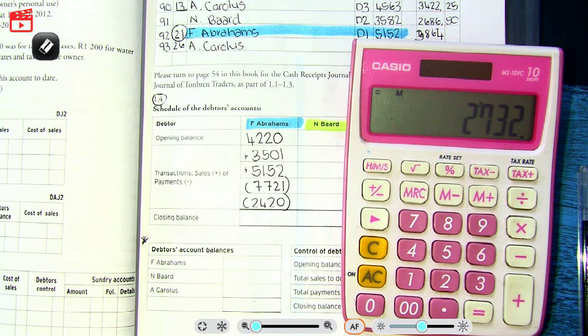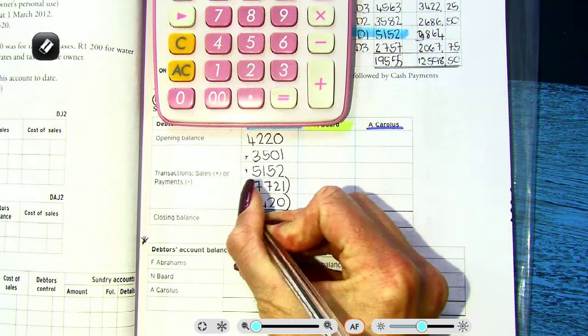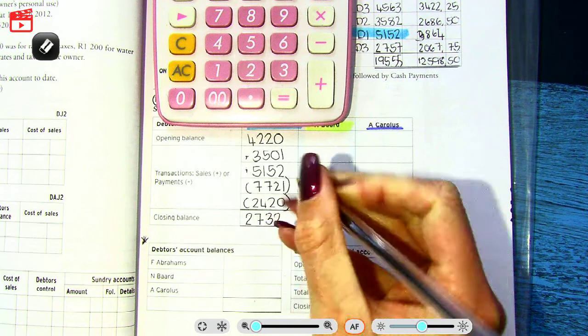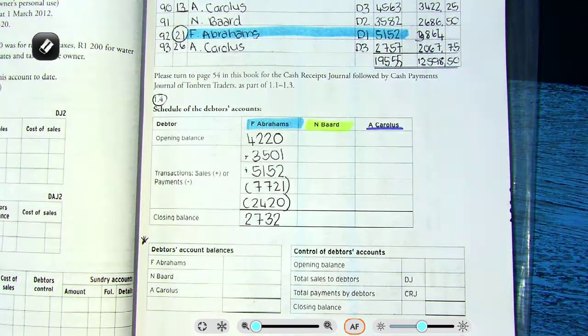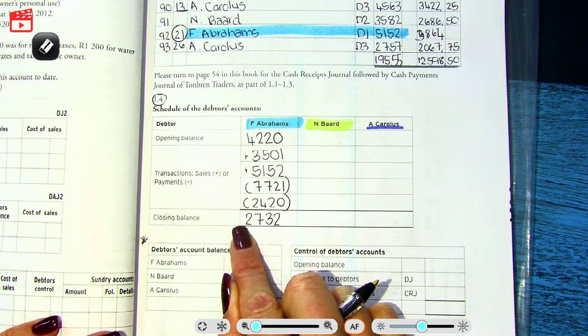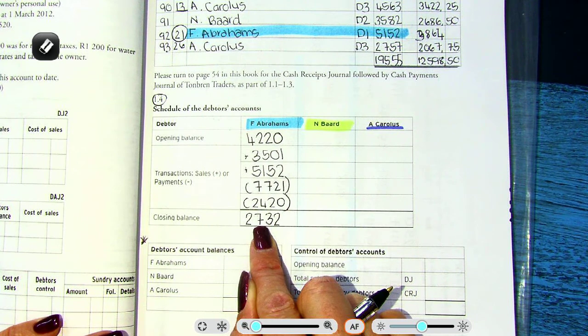So his closing balance for F. Abrams is 2,732 that he still owes me. Okay, so that's the closing balance at the end of November. And that will mean at the beginning of December, it will be his opening balance.